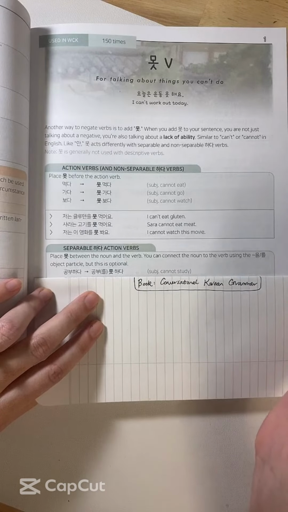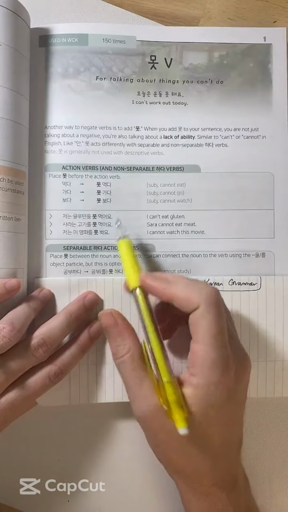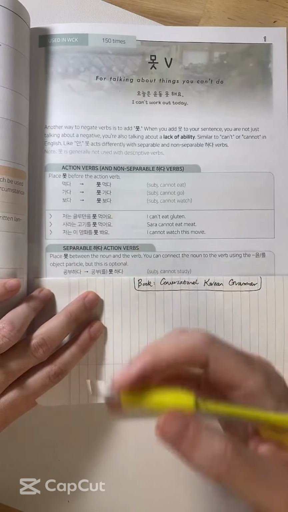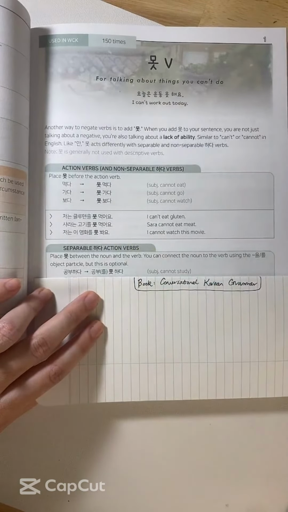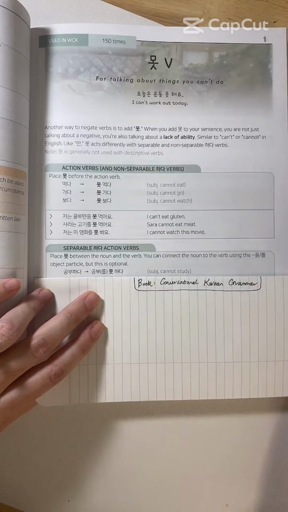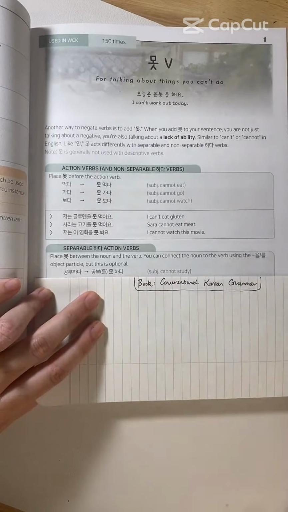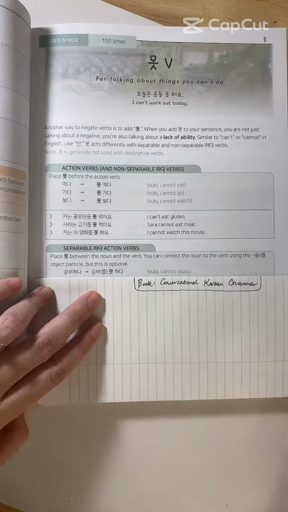Now, if you get this the wrong way around and you put the 못 before, like we did in the previous examples, if you say 못 공부해요, everyone will understand you, right? There's no confusion. Everyone will still understand what you mean. But it's more natural to say 공부 못해요 or 공부를 못해요.